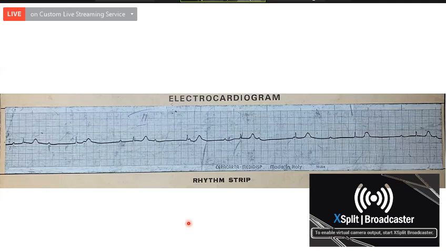If you do a bundle electrogram, what will be the pattern? In suprahisian, there won't be an H wave. In infrahisian, there won't be a V wave after H. No, no. When the H goes with the atrial wave, if H goes with A, it is infrahisian, and if the H goes with V, it is suprahisian. So that is how you differentiate.